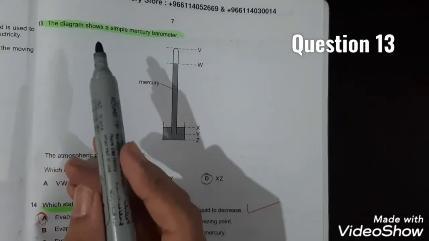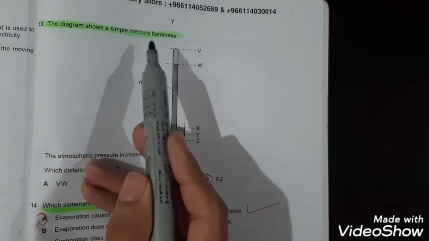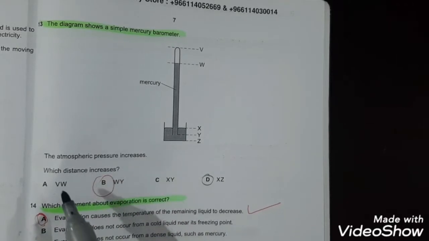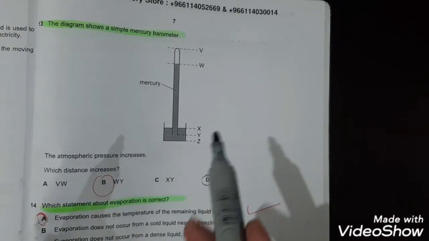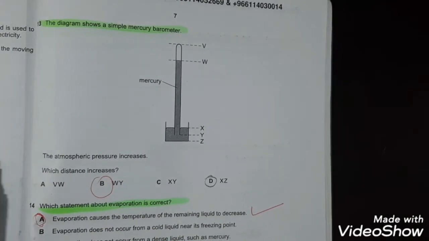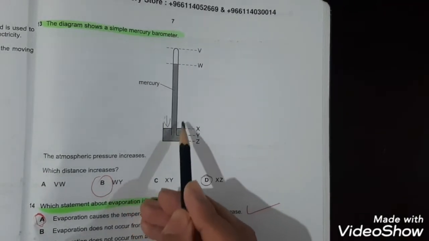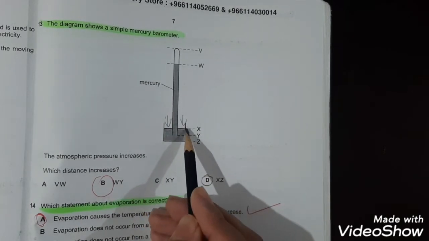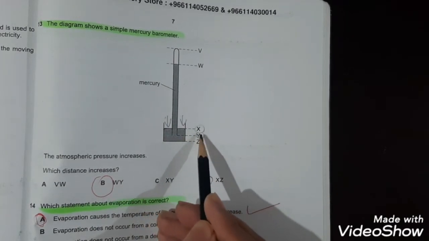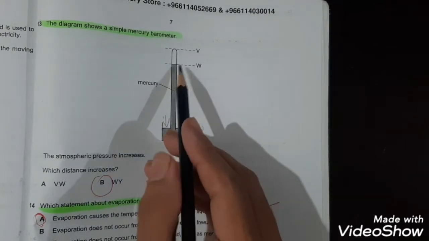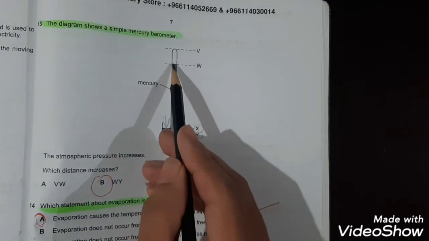Question 13 states the diagram shows a simple mercury barometer. The atmospheric pressure increases. Which distance increases? So when the force exerted on this level increases, the distance between X and Y will decrease, as the mercury will move upwards in the barometer.